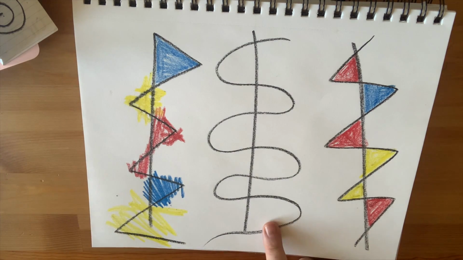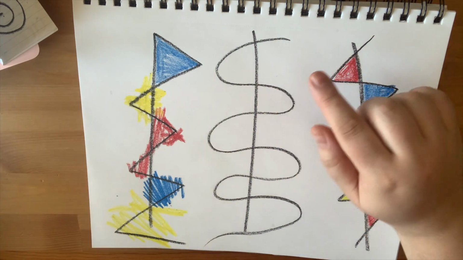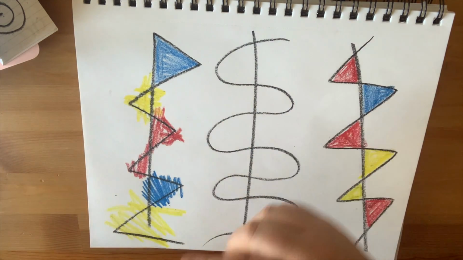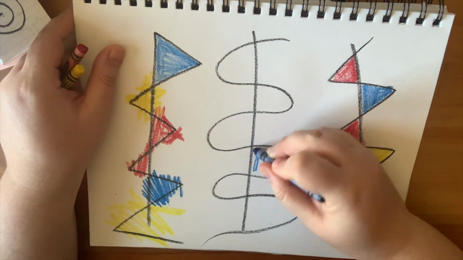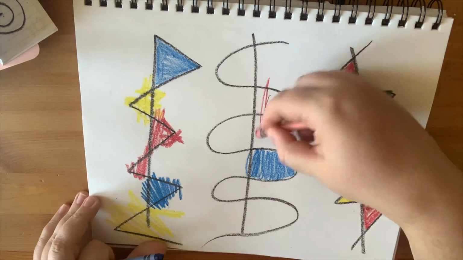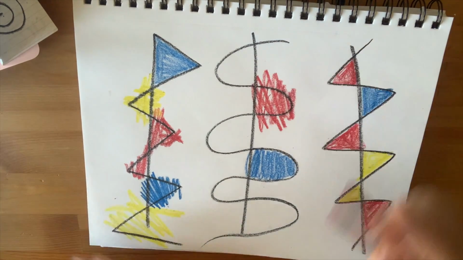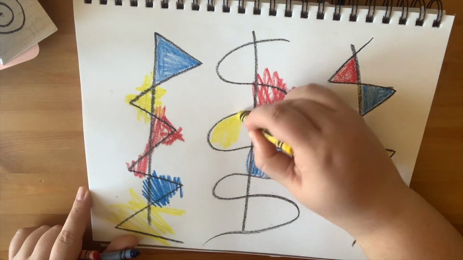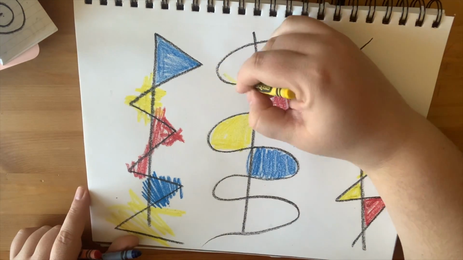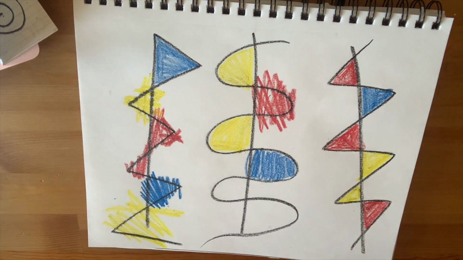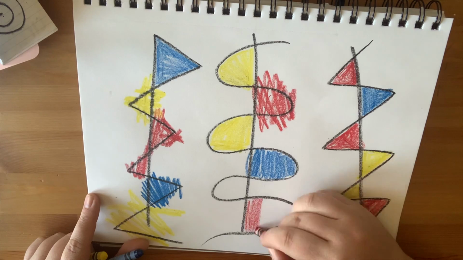And we want to do the same thing for our wavy line. The shapes that we see here are semicircles, or maybe kind of like semi-ovals. So we're going to find those shapes and color those in like this. Remember, you don't have to color in the lines. But try your best if you can.